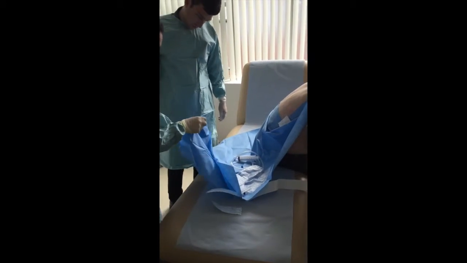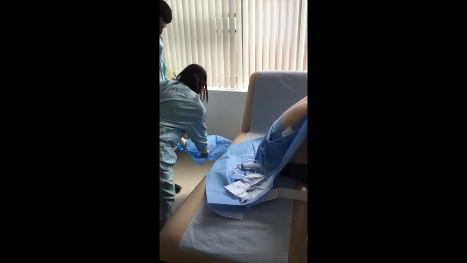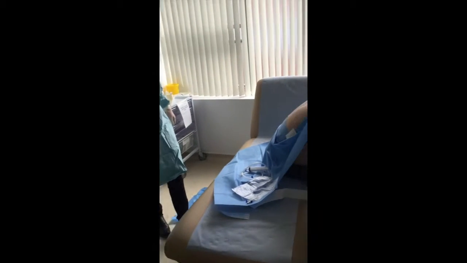And then we can use this sterile towel on the bottom here to pop on the floor. So if we put the bag down there on a sterile field, then gravity will do all of the work for you. So don't stand on that, just to keep that nice and clean.